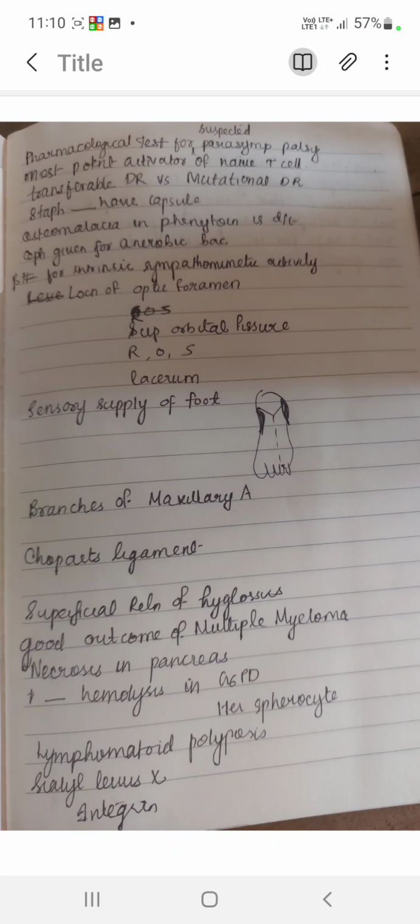A poor outcome marker of multiple myeloma is the cyclin D gene. So cyclin D in multiple myeloma and also in mantle cell lymphoma. Here you have a question: lymphomatoid polyposis, that is polyps in the GIT. We know mantle cell lymphoma involves the GIT, so that is actually mantle cell lymphoma. Necrosis in the pancreas is actually fat necrosis, where saponification occurs.